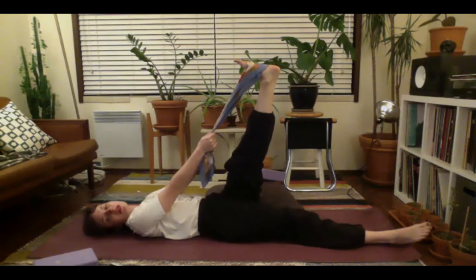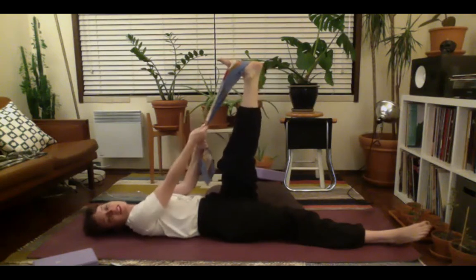This is the halfway point of our minute stretch.